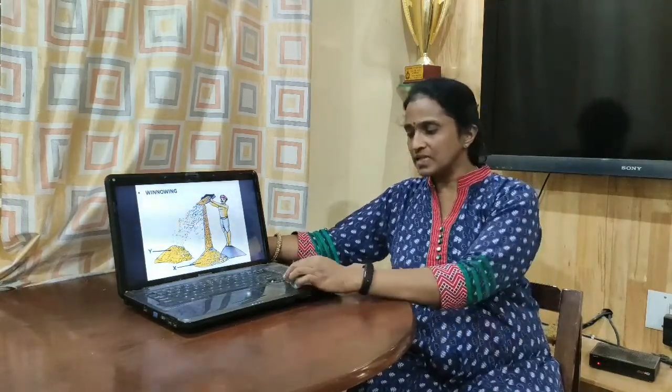After harvesting, winnowing is the next process. So here you can see a farmer is separating dust and grains. By using the wind, here he is separating grains and dust. After winnowing, in a good place, farmer will store his crops. It is storage of crops.